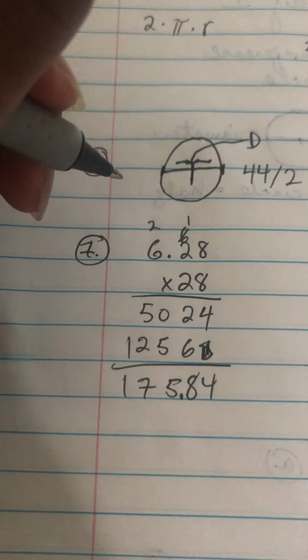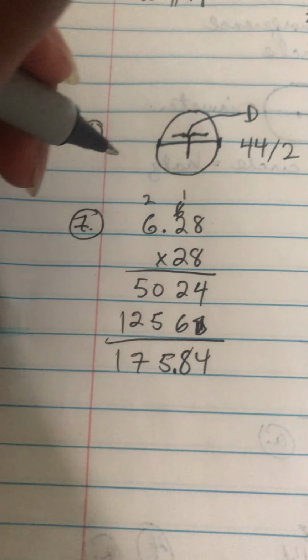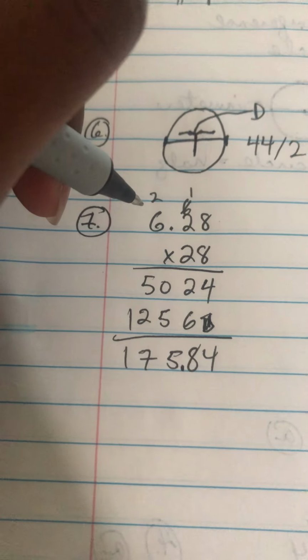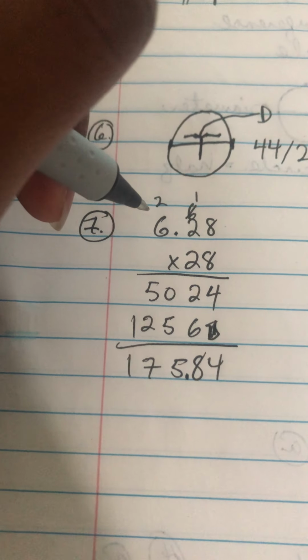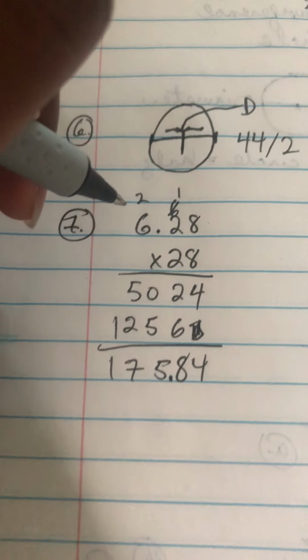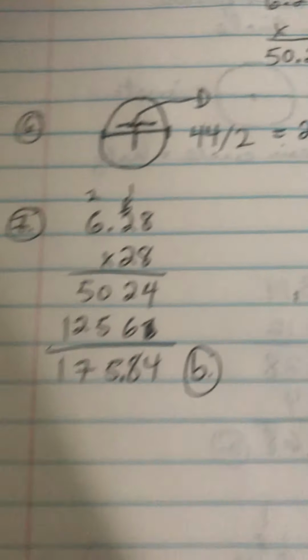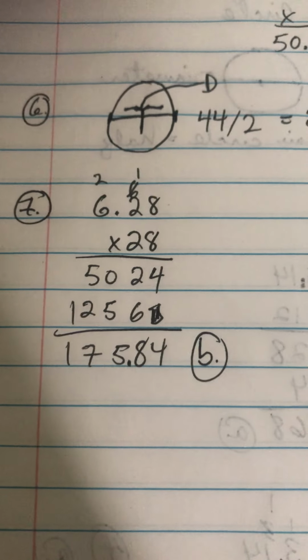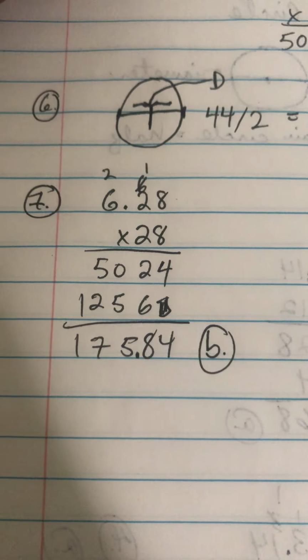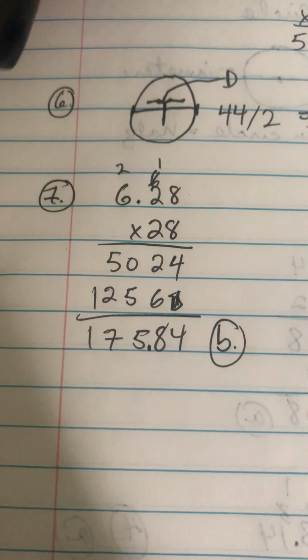And then it says round it to the nearest tenth. So we have 175 and 84 hundredths. And really that's the only one that makes sense according to our answer. So we're going to call that one letter B. Let me make sure I did that right, because I make mistakes all the time. Yep. Okay, we're perfect. Moving on.